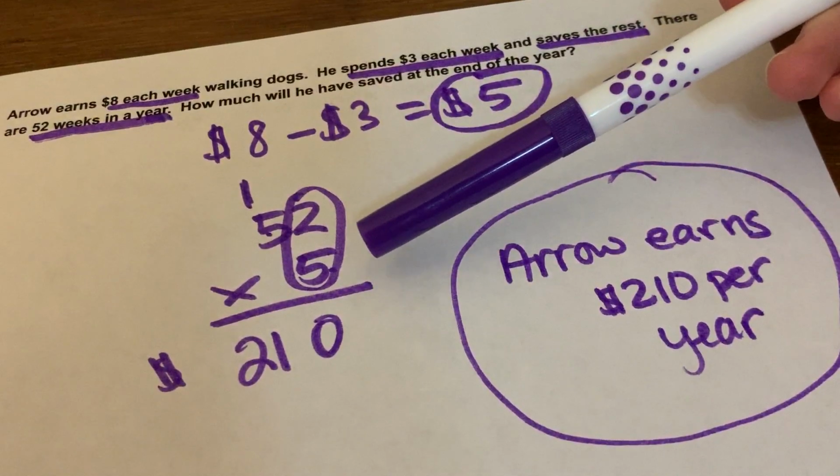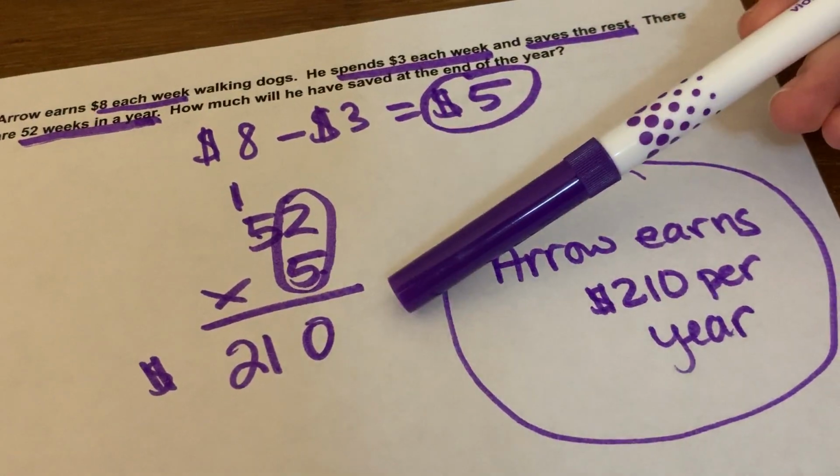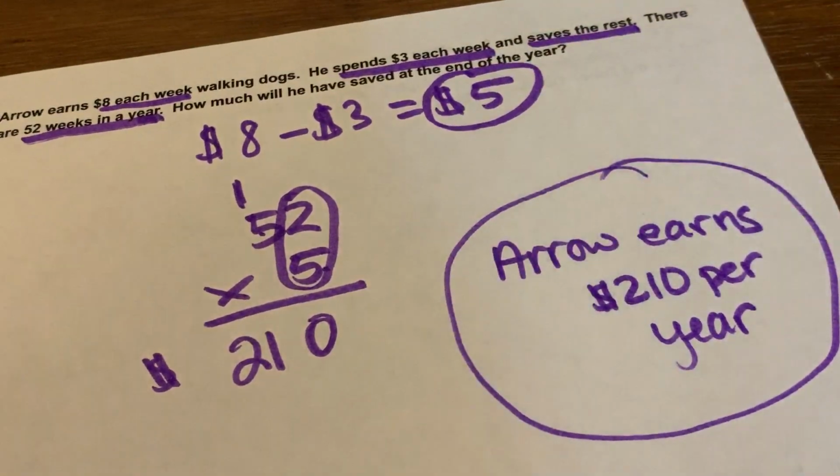There's 52 weeks in a year, so we want to know how much he's saved by the end of the year. 52 times 5, and that gives us 210.